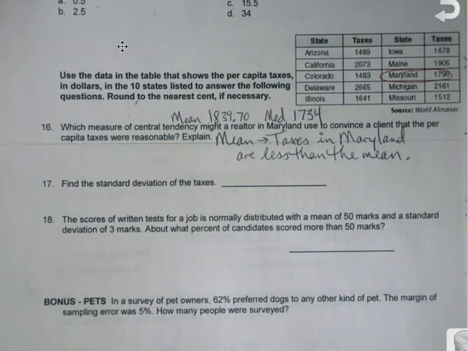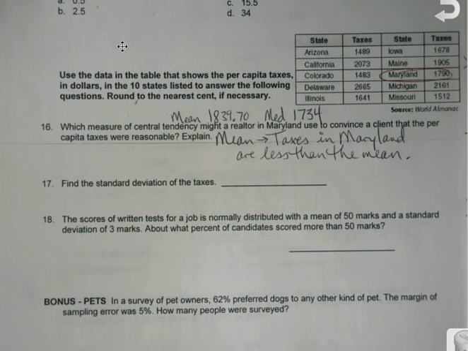Because if I use the median, the taxes are going to look more pricey, more expensive. Even though, to be perfectly honest, the median would be a better measure here because Delaware's kind of an outlier in all of this. So that would be more accurate, but again, you're a realtor. You're trying to sell some real estate, so you're not going to care about that. You're going to make the numbers say what you want them to say.